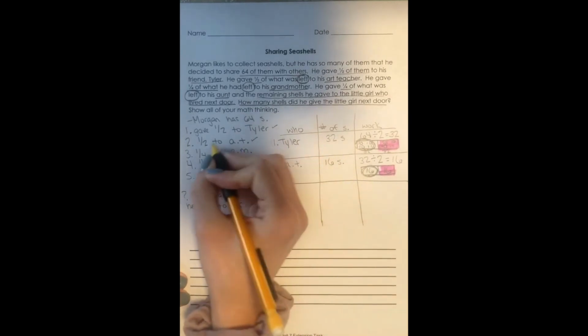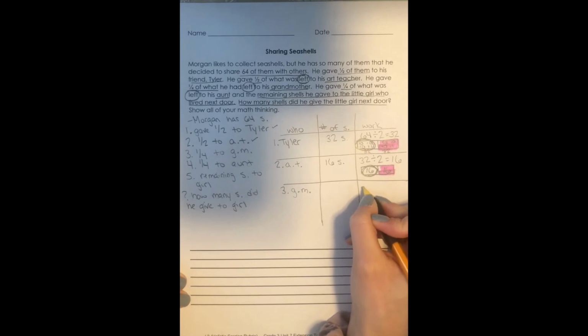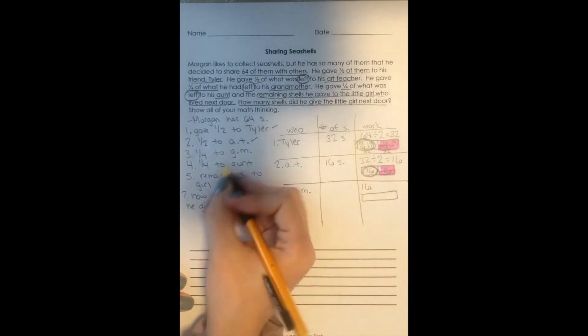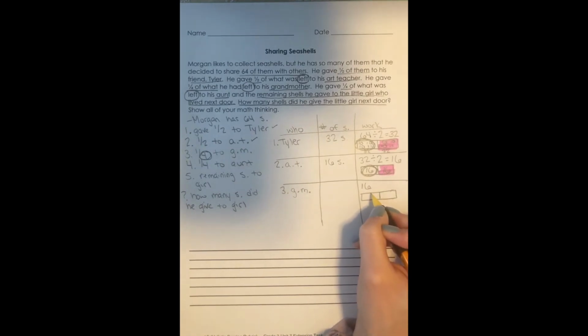And my next step is that he gave 1/4 to his grandmother. I'd write grandmother, give 1/4 of what was left, so 16. He gave 1/4 of that to his grandmother. So I'm not going to split this up into 2 parts. I'm going to split it up into 4 parts because it's 1/4. So if I'm going to make something into fourths, I want to put a line down the middle, split this up to have 1, 2, 3, 4 parts.